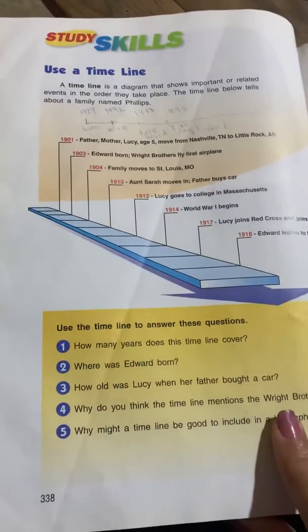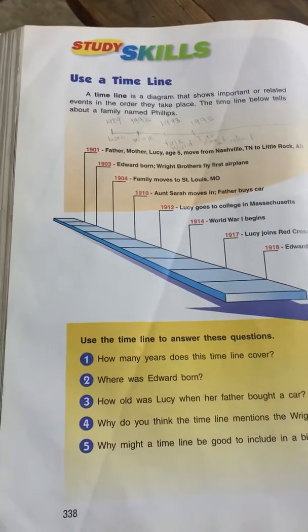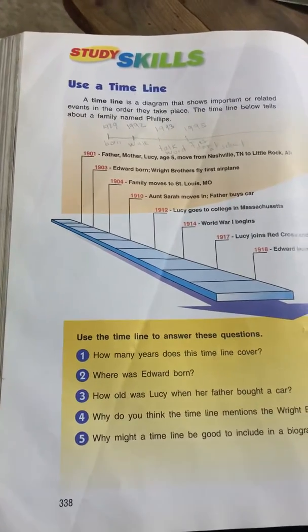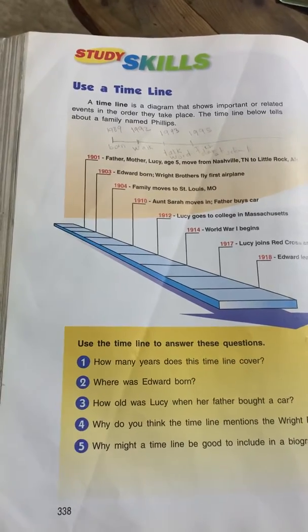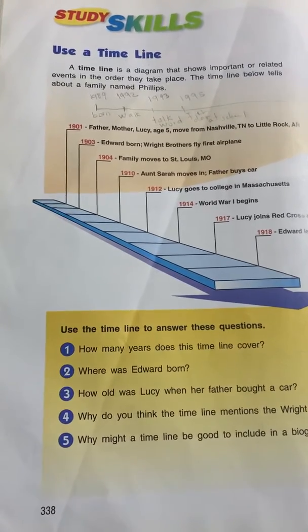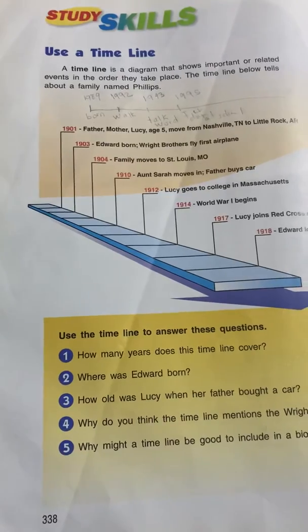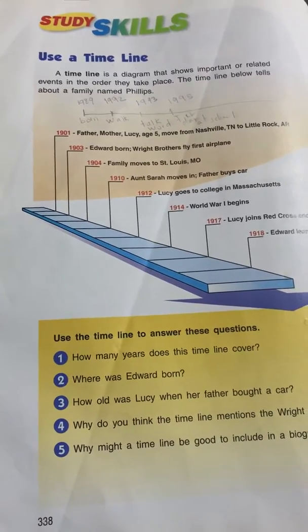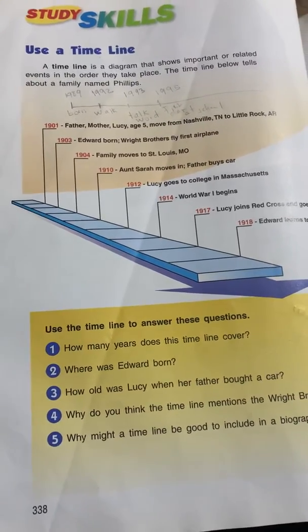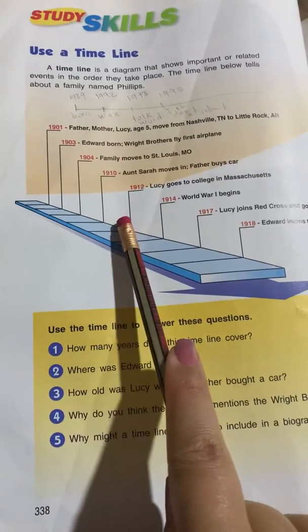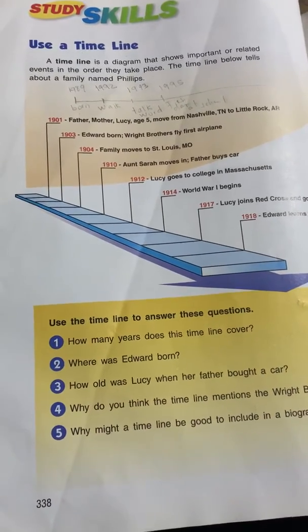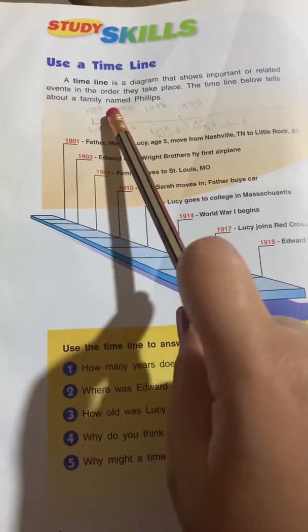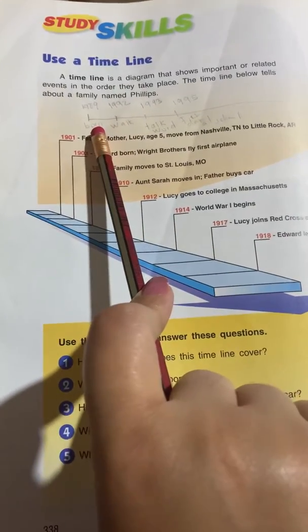A biography means it's a story, yeah, but they are telling us about a real person. Okay, the biography tells about the life of a real person. So for that, when using timeline, we know that this is something real. Times are real, events are real.